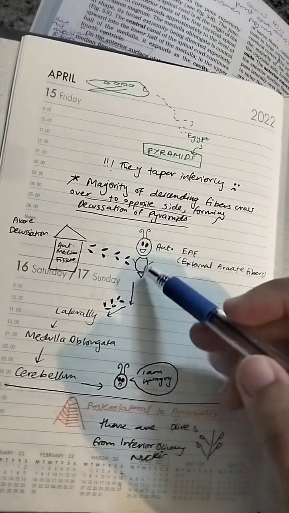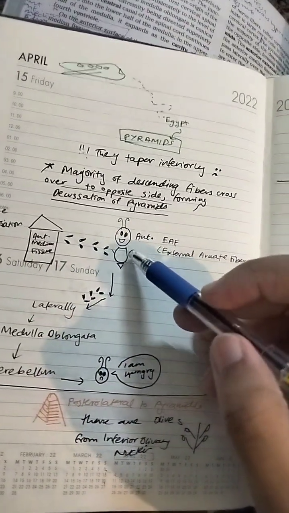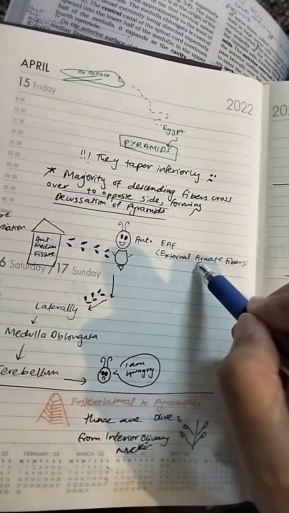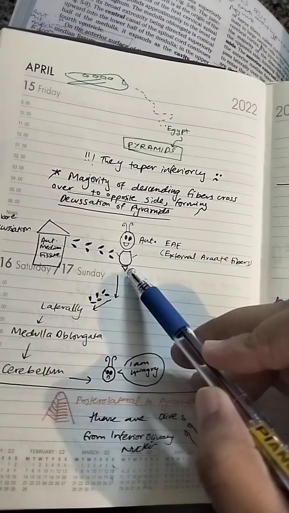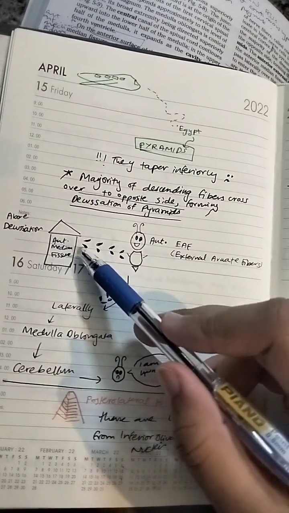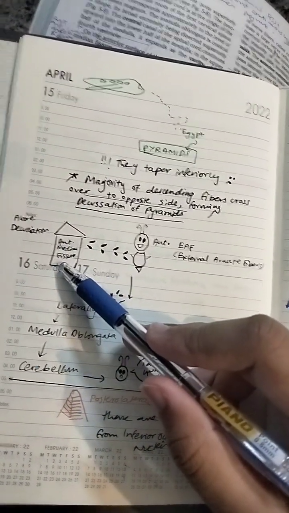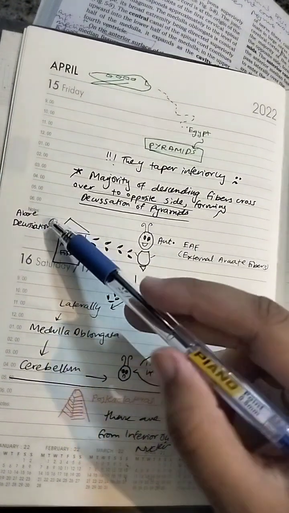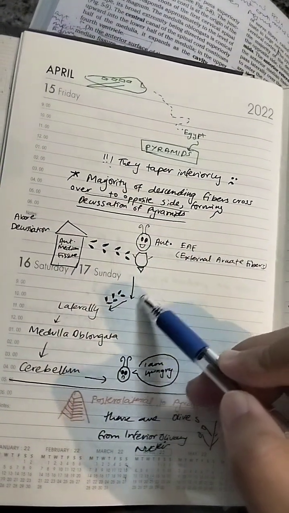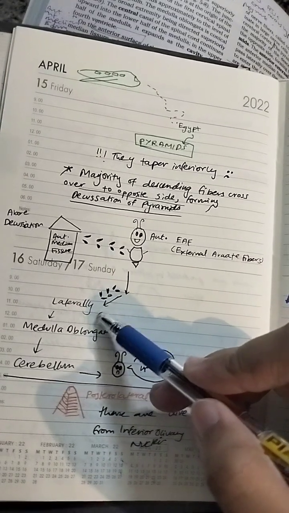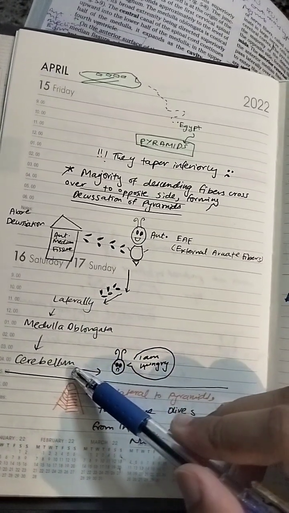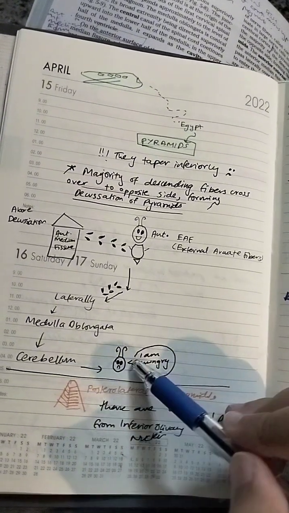So here we can see an ant, and the name of this ant is ant EAF, which is external arcuate fibers, which are anterior. Where does ant EAF come from? She has come from the anterior median fissure, which is her home, which arises above the decussation. Now she is going to travel laterally, and when she goes laterally, she is going to reach the medulla oblongata, and then she is going to reach the cerebellum. When she reaches the cerebellum, she suddenly feels very hungry.